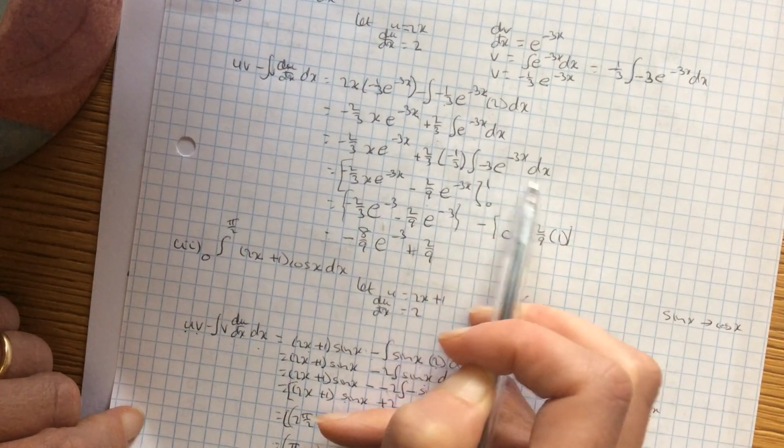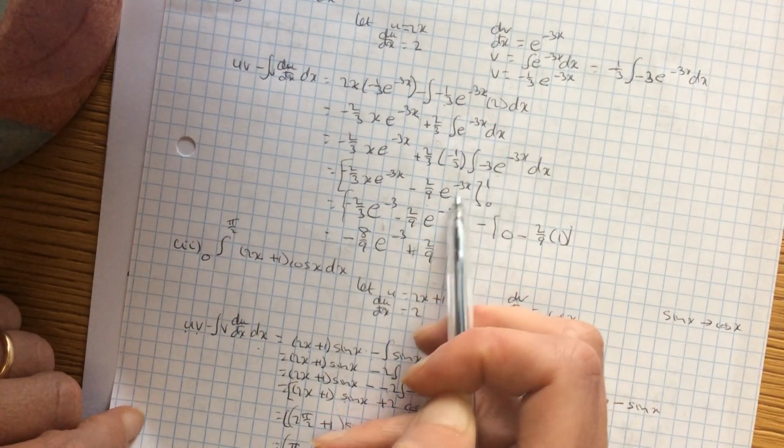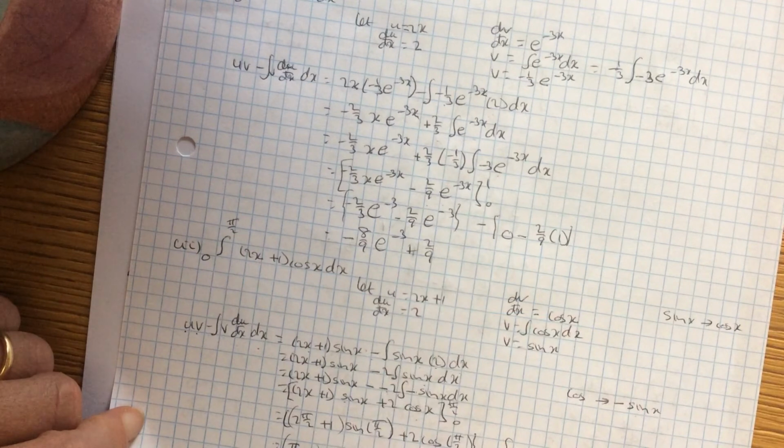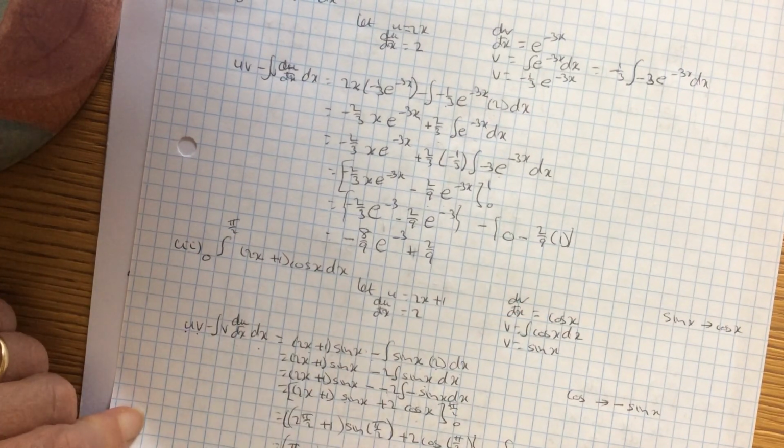The integration signs disappear when you integrate. Goes back to your e, derivative disappears. Put in your 1 and your 0. And I've already talked you through part 2 there.